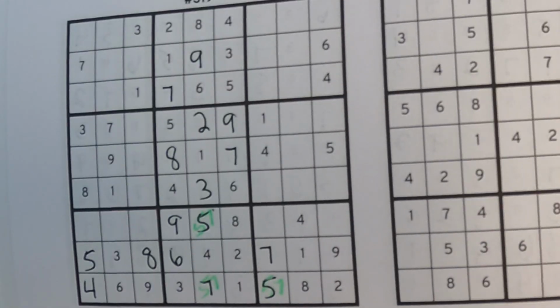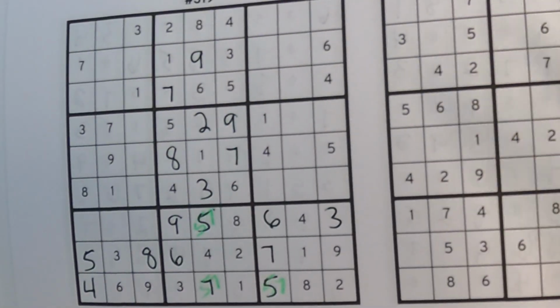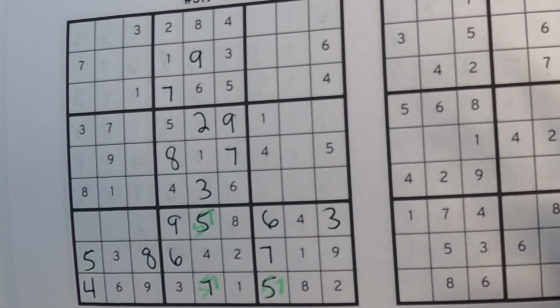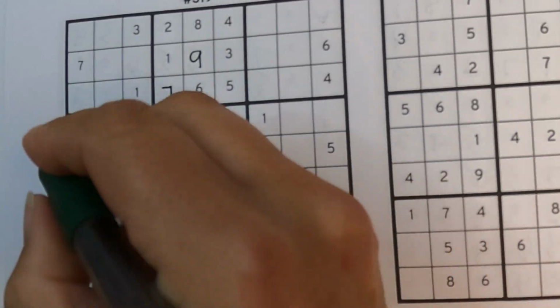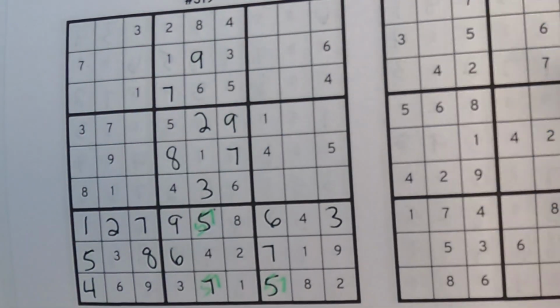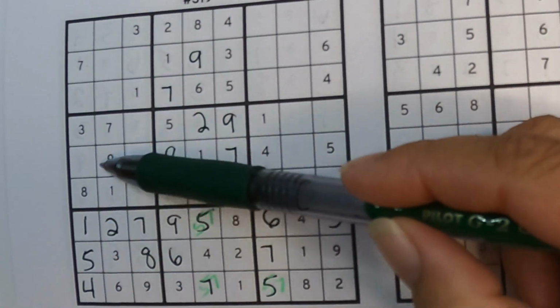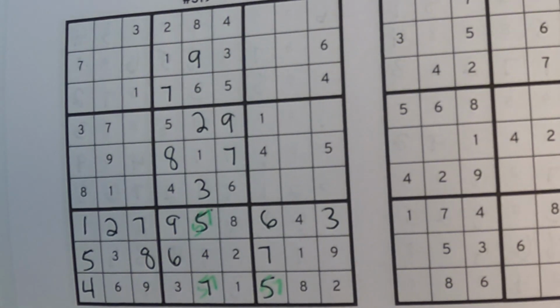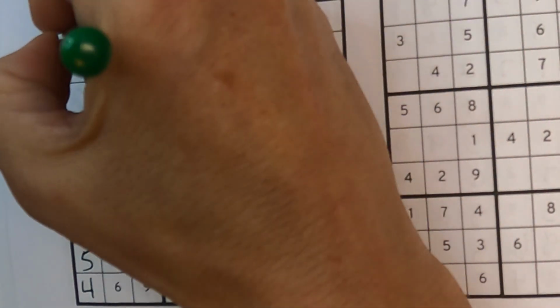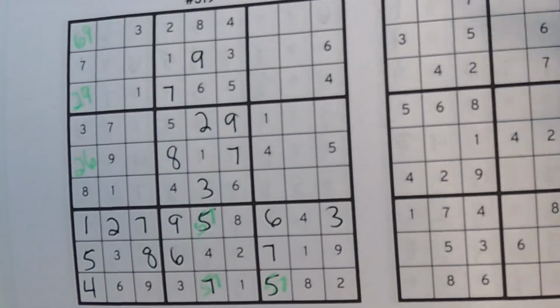For this box now, we're missing 3 and 6. We've got a 6 here, so 3, 6. For this box, we're missing 1, 2, and 7. We've got 1 and 7 here, so this is our 2. 7 here, so 1, 7. For this column now, we're missing 2, 6, and 9. We've got a 2 here, so 6, 9. 6 here, so 2, 9. 9 here, so 2, 6.